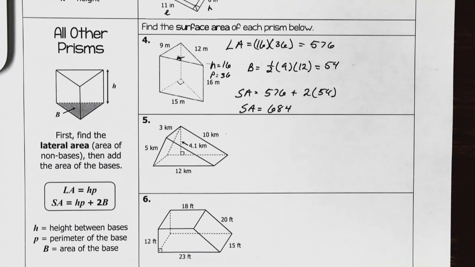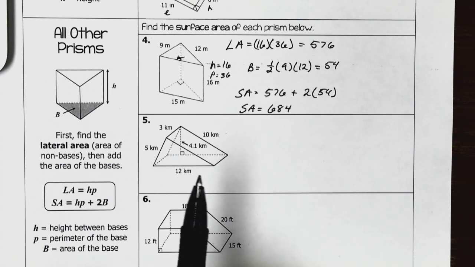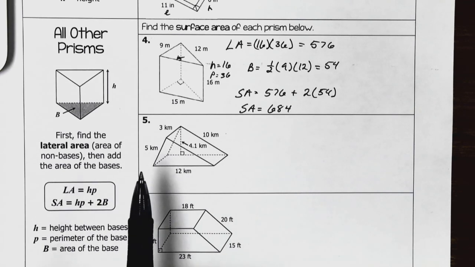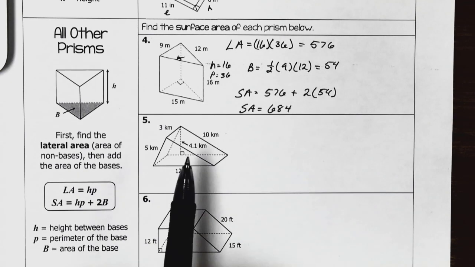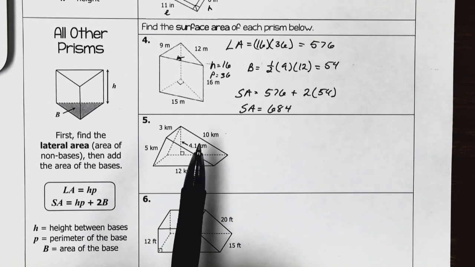All right, guys, so moving on to the next examples. We're still looking at prisms. Remember, we need to get the lateral area by finding the height times the perimeter. Then we need to find the area of the big base, and then we just put it right here, this plus this times 2. All right, so for this one, this is a triangular prism, just like the one before.